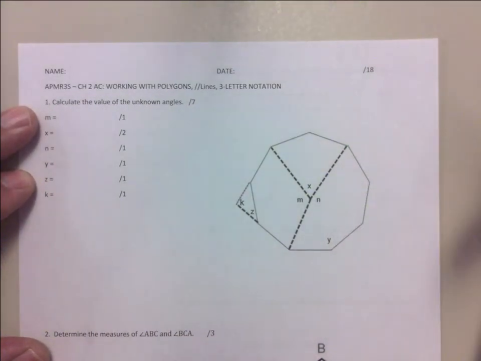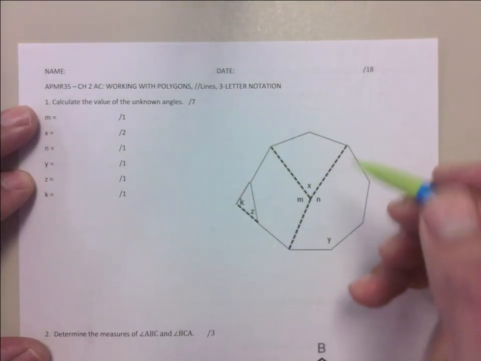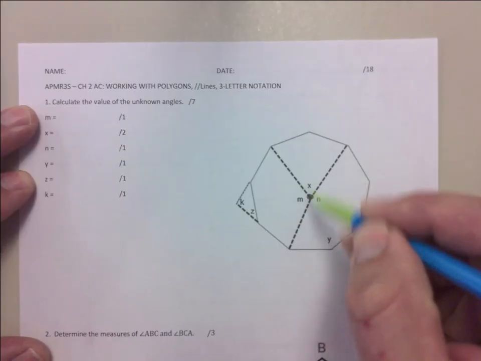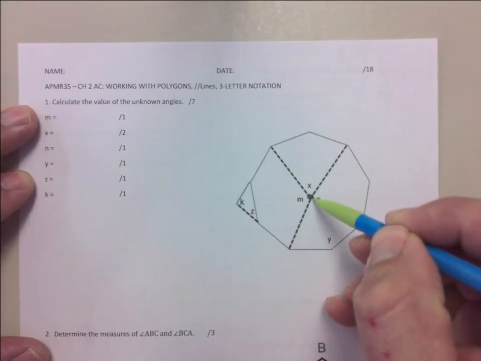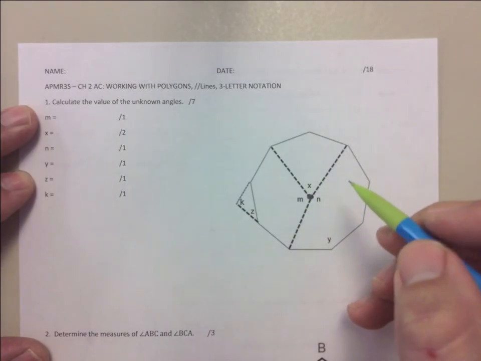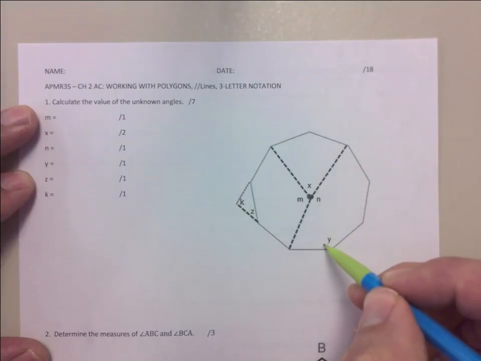So for these ones, I hope you understood that it gets to the center. These are not diagonals. Like this one is kind of close, but it's not, right? You can tell it gets to the center and then to the other side. So I'm gonna start with Y.